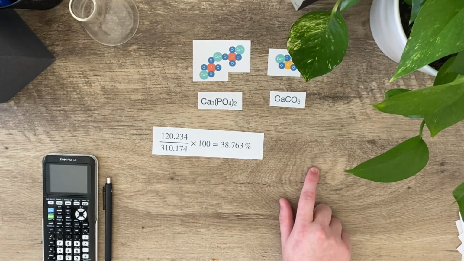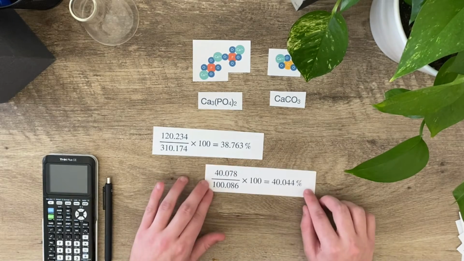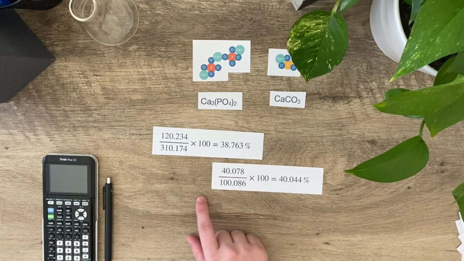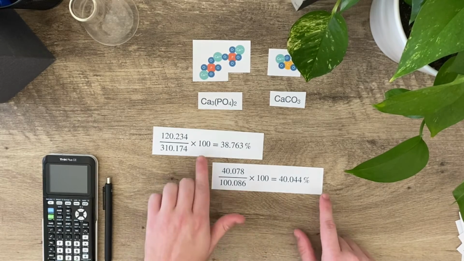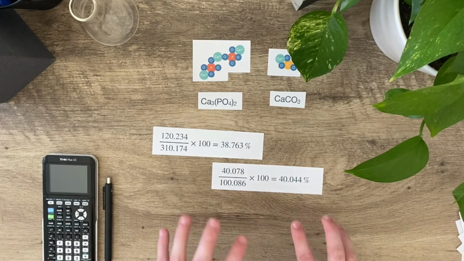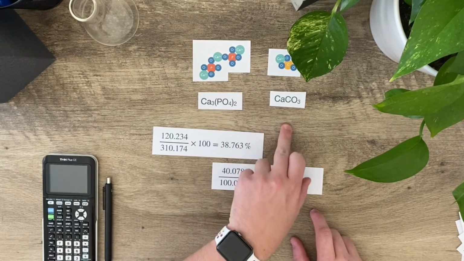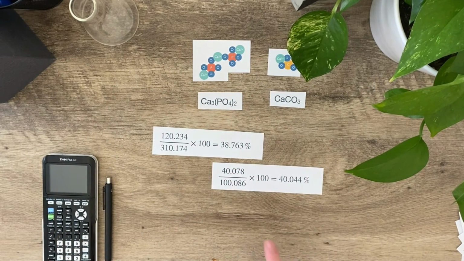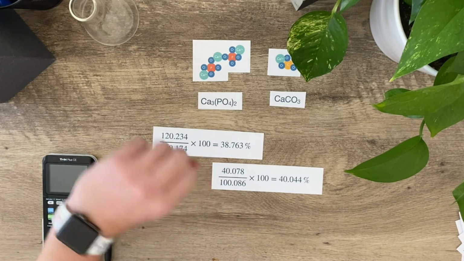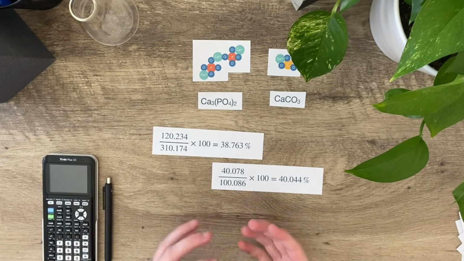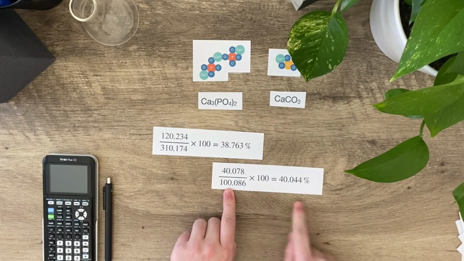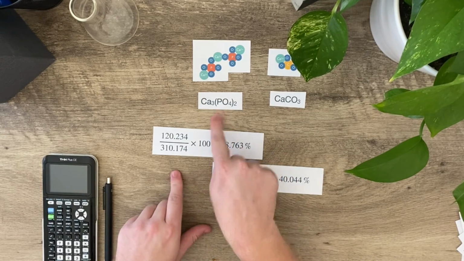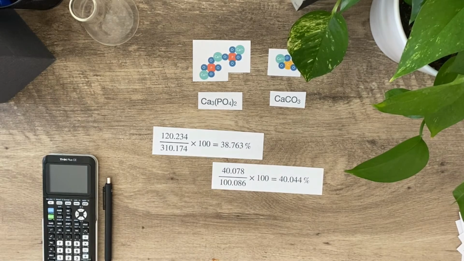If I do the same thing for calcium carbonate as the contributor, calcium carbonate is 40.078 divided by 100.086 times 100, which means that it's 40%. So the percentage here is much higher. Now, remember, we showed the ratio of the atoms. According to the atom ratios, they are in equal quantities. But we can see here that actually calcium carbonate by mass has more calcium in it, just like calcium phosphate has less percent mass in it. That's what we're talking about with percent composition.